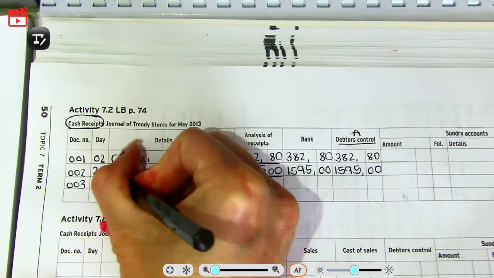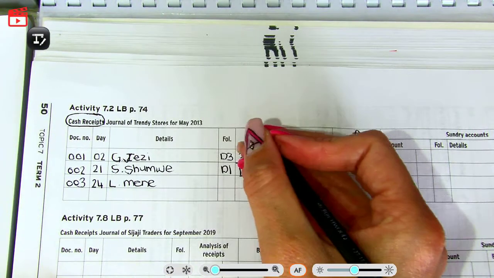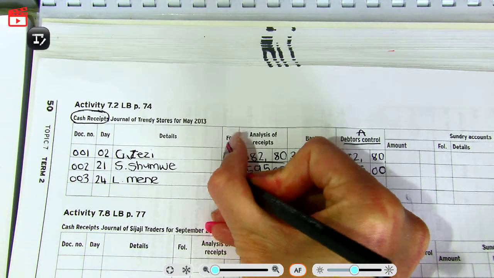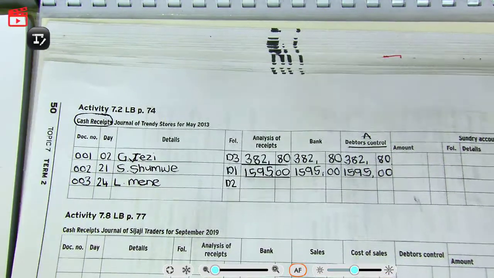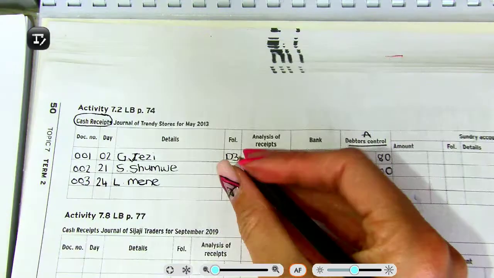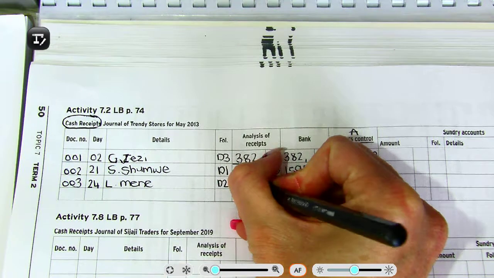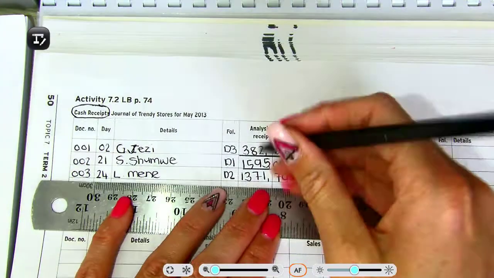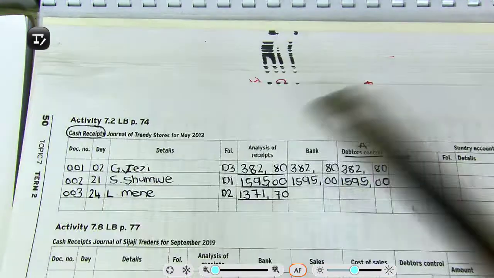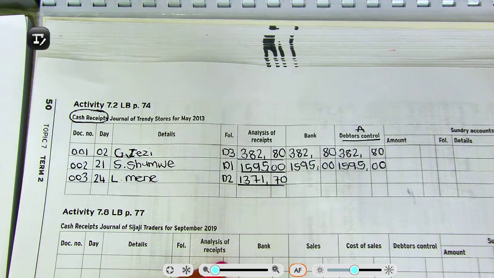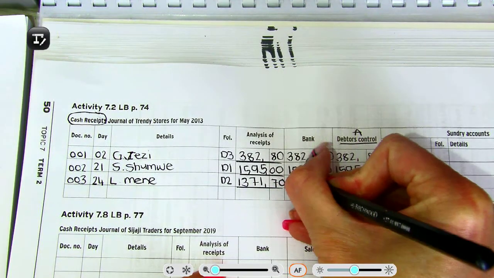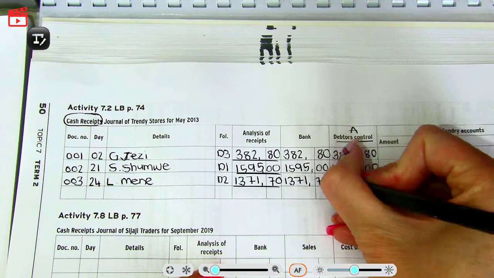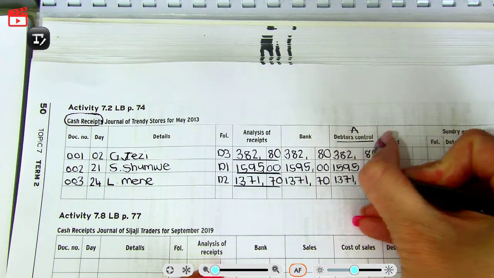Remember, accounting, we always look at from the business's point of view. So if I issued a receipt, that means that I received money from someone. And it was in part payment of his account, which shows us that he was a debtor. And I received 1,371 Rand and 70 cents. There were no other transactions on that day, so I can rule off and send to bank 1371,70. And what was this for? It was debtors control, so it must go into my debtors control account.